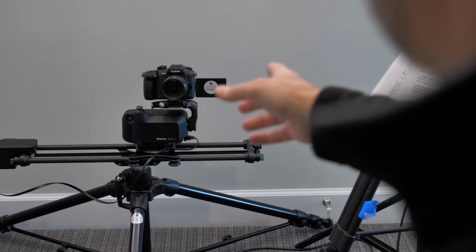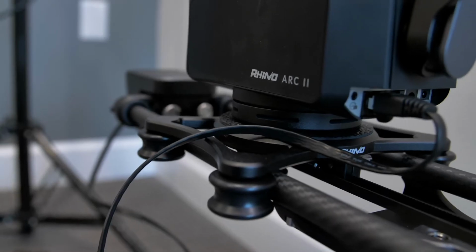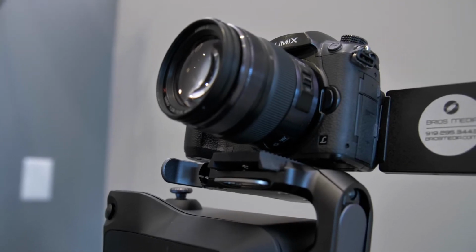Well, a slider is usually a system of rails that you can put a camera on that allows the camera to slide left or right or forwards and backwards. Okay, well, we're using right now an electronic slider, the Rhino R2, for the interview. So why don't you tell us a little bit about when would you use a slider, what kind of things would you do to make it look right?